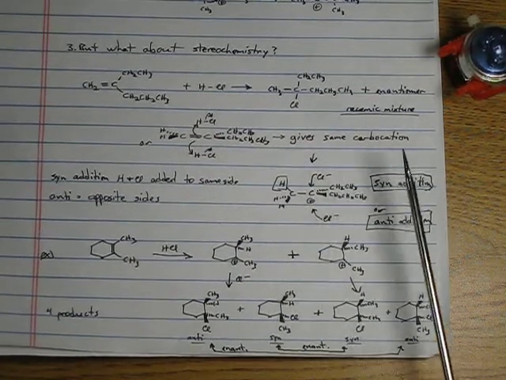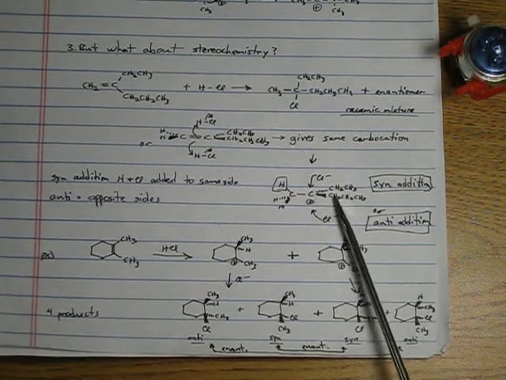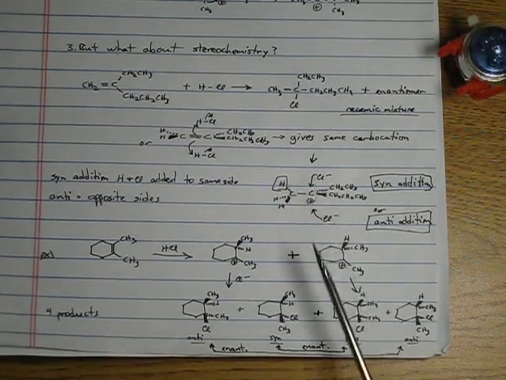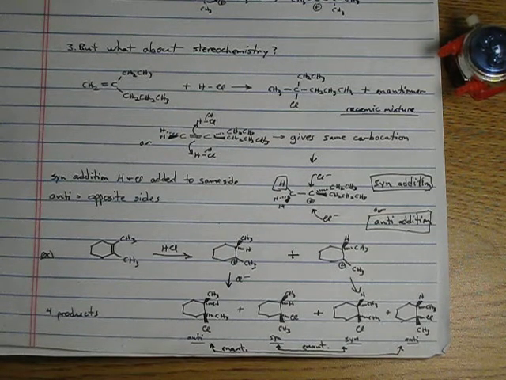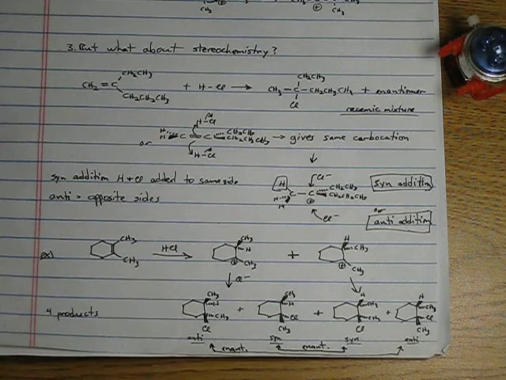With this thing, the real deal is the chlorine could come in from this side, which would push these three groups down, or it could come in from the other side and push those three groups up, making the two enantiomers. However, if you have a ring where you cannot get bond rotation, then syn and anti, well, we can use those terms a little bit better because we can see things will come in on one side and something will definitely come in from the other side.